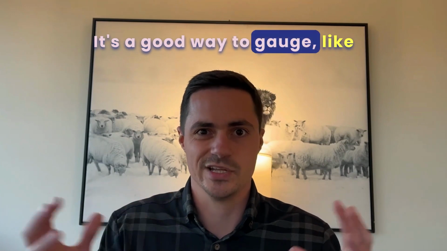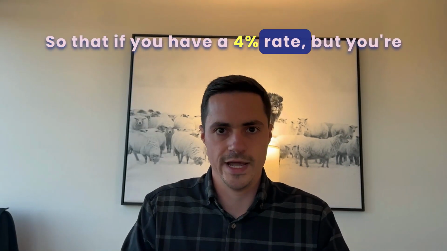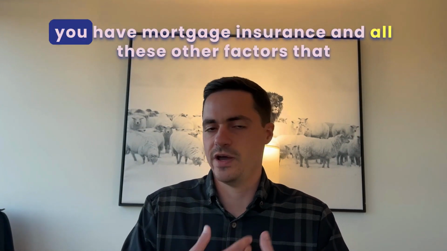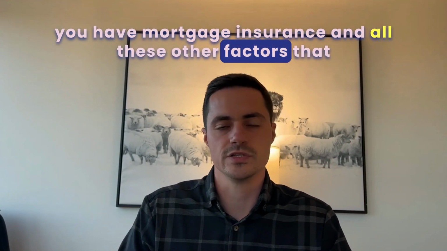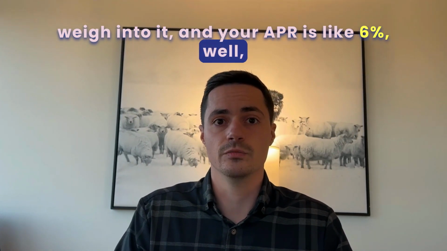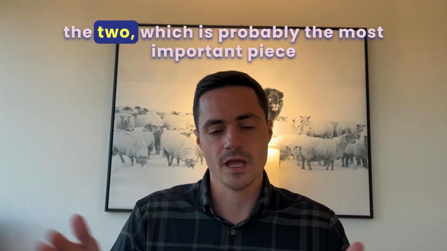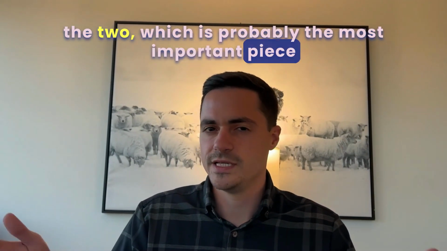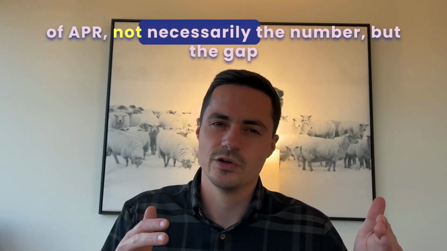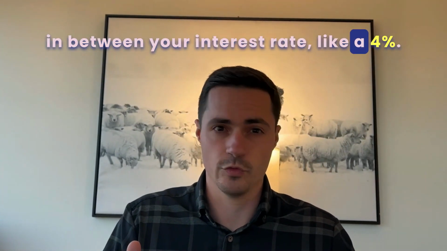It's a good way to gauge, like I said, the temperature for that loan. So if you have a 4% rate, but you're paying all of this money to get the rate, and you have mortgage insurance and all of these other factors that weigh into it, and your APR is like 6%, well, then you're really not paying 4%. It's a good way to see the difference between the two, which is probably the most important piece of APR, not necessarily the number, but the gap between your interest rate, like a 4%.